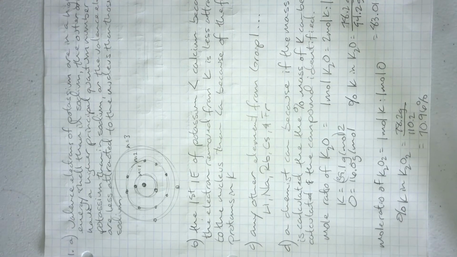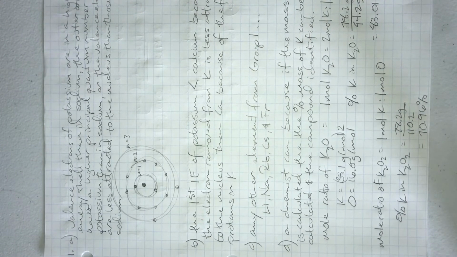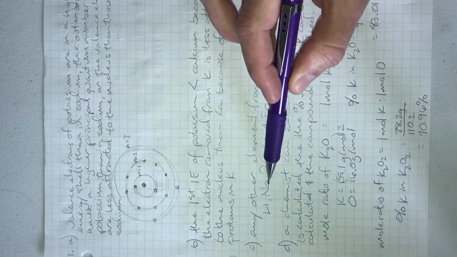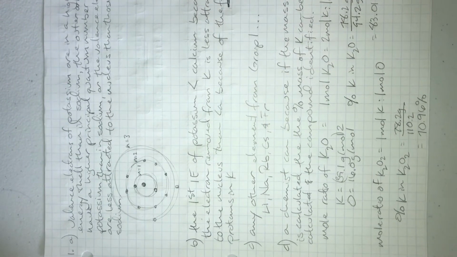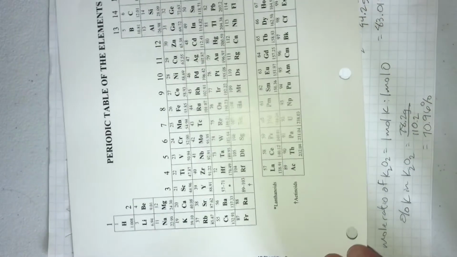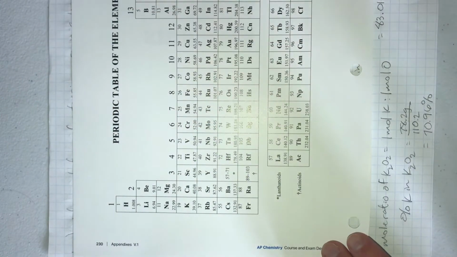For C, potassium forms a compound K2O, which is an ionic compound. Identify another element that will form a brittle ionic compound. Well, anything else from group 1: lithium, sodium, rubidium, cesium, and francium. So anything else from that, with the exception of hydrogen.